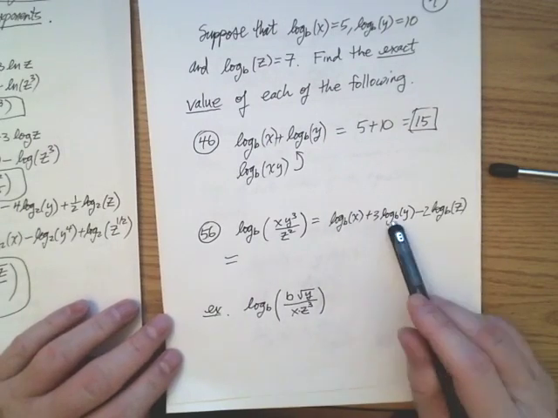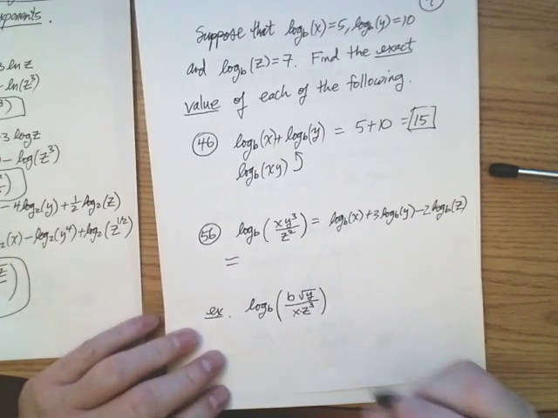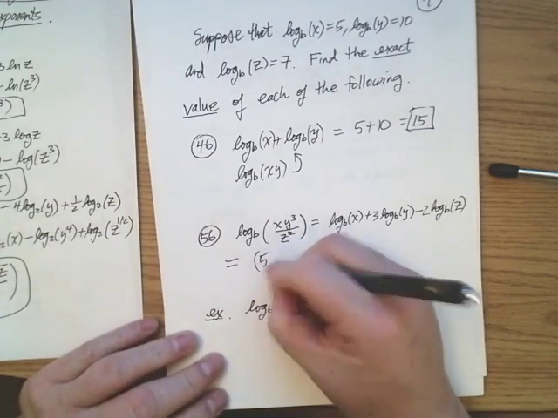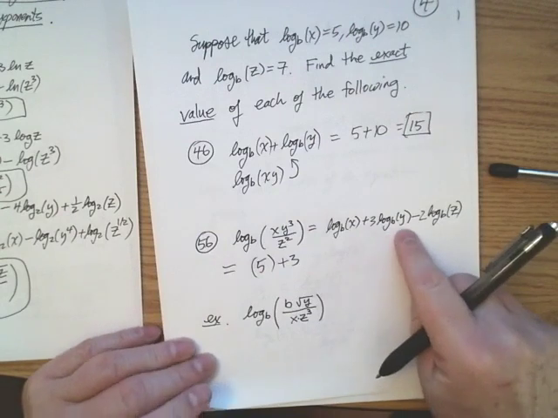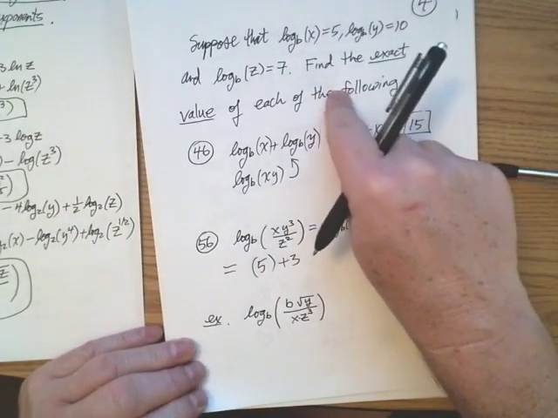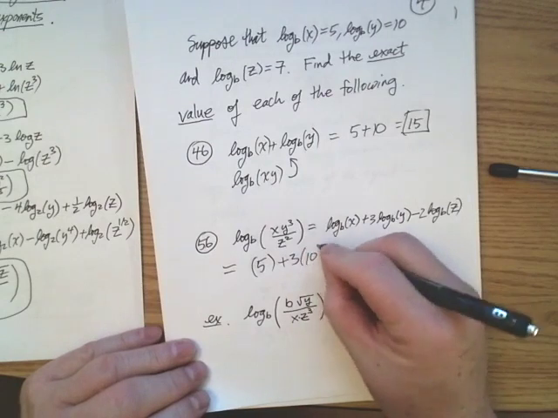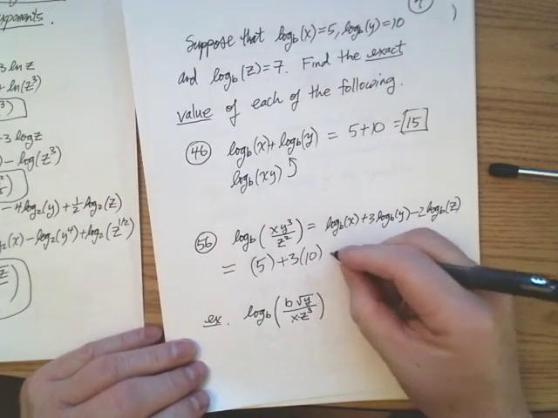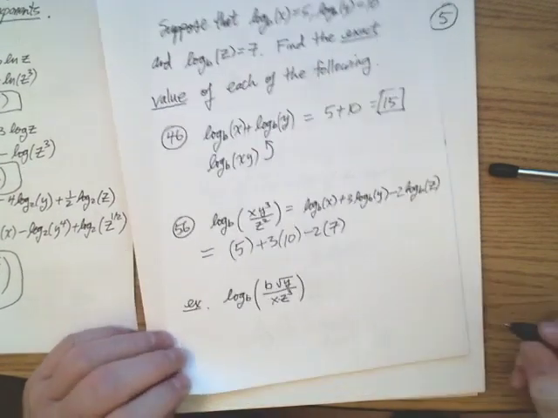Now I know these numbers here. Let's plug them in. What's the logarithm base b of x? That's 5. What's the logarithm base b of y? It is 10. What's the logarithm base b of z? 7.